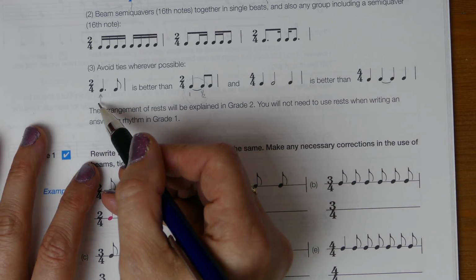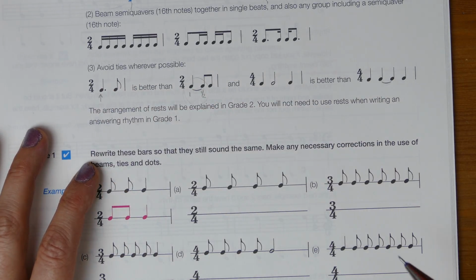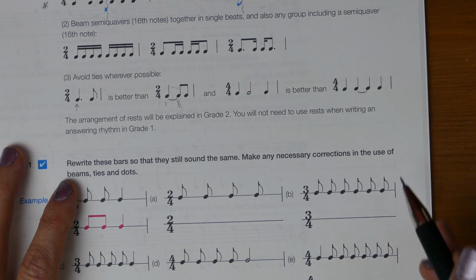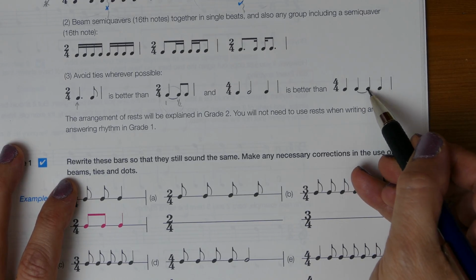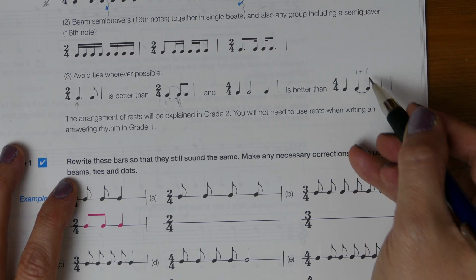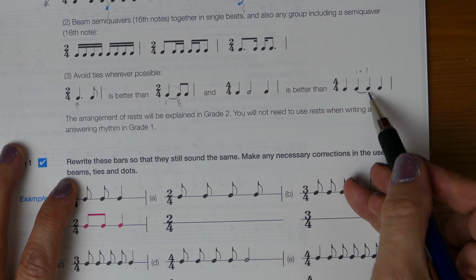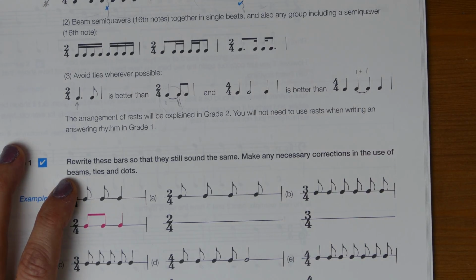Imagine, somebody's going to have to play this, and we need to make the music as legible as possible so they can play it quite easily. Again, here, 1 tied to 1 makes 2, and it's much more simple to just give it a 2-beat note.